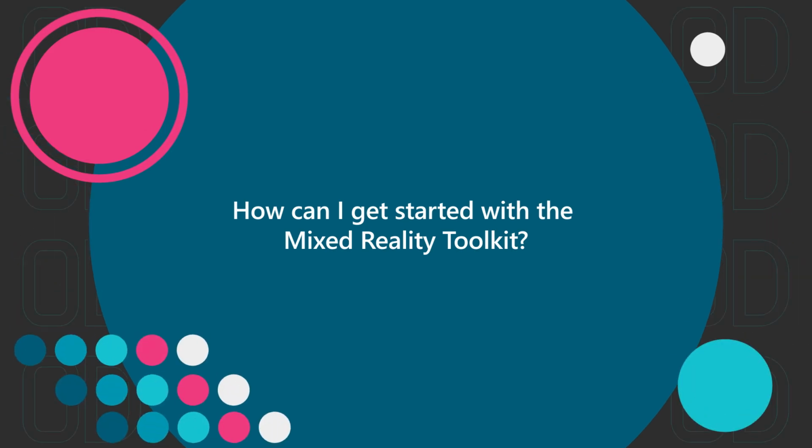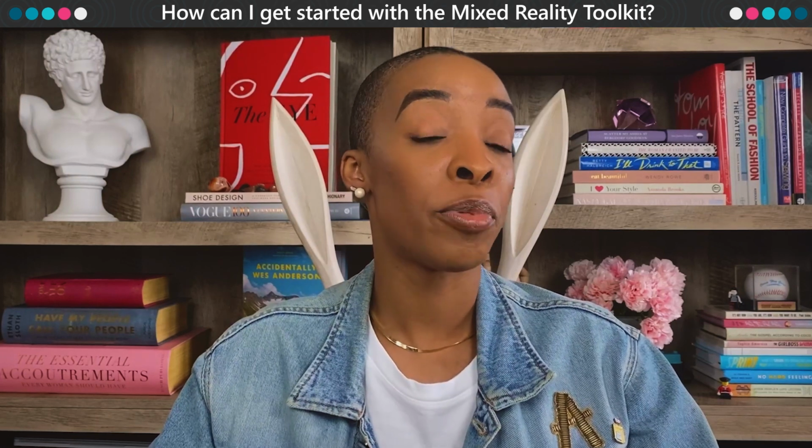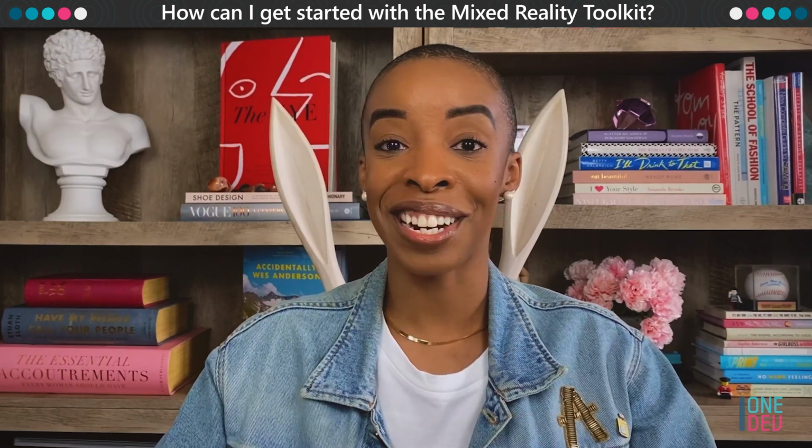So if you want to get started with the Mixed Reality Toolkit, my first suggestion is to head over to Microsoft Learn. We publish a module that will help you get ready to set up your environment for Windows Mixed Reality development if you're using Unity. We also have a brief introduction to the Mixed Reality Toolkit there as well.